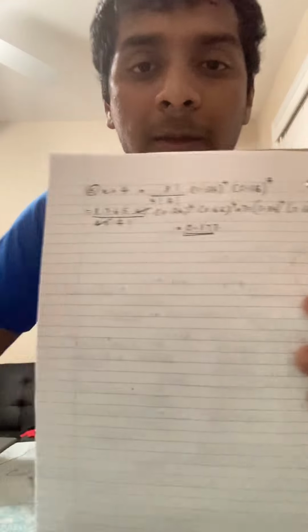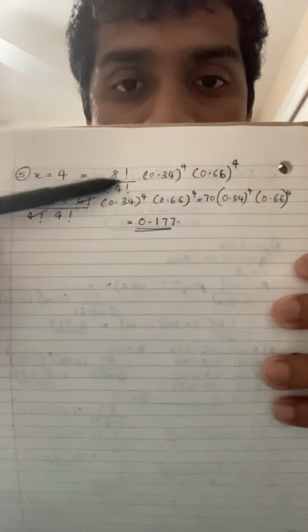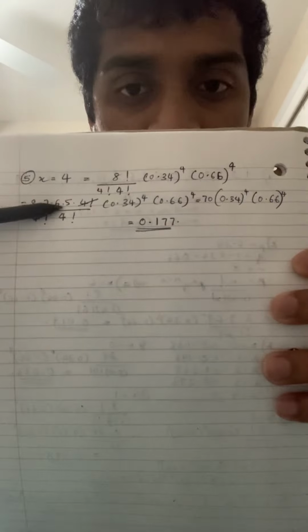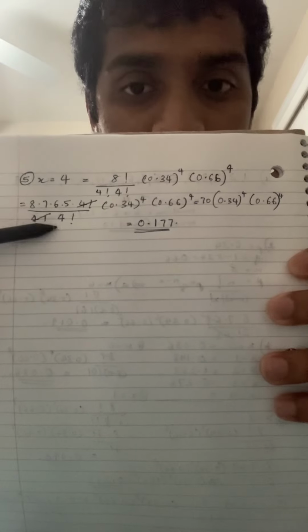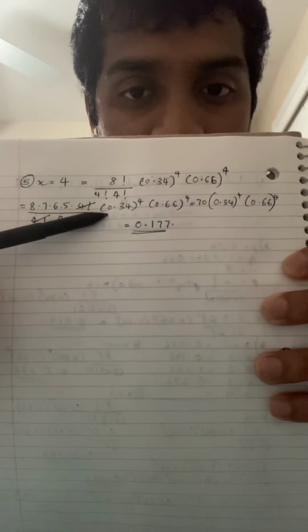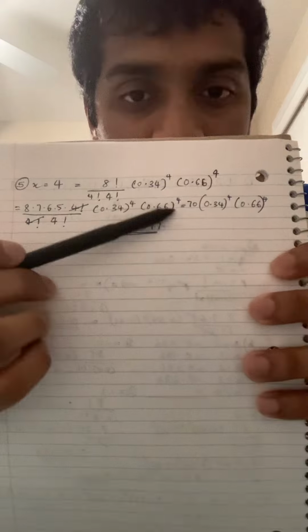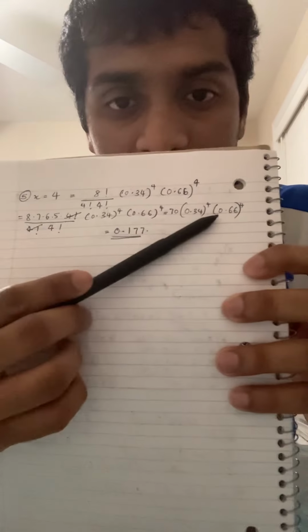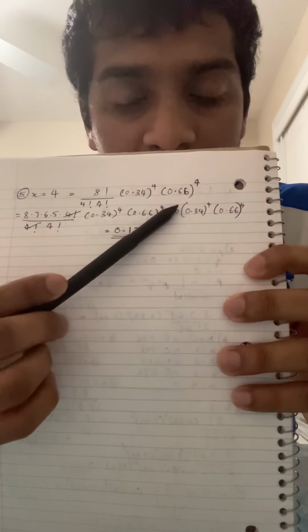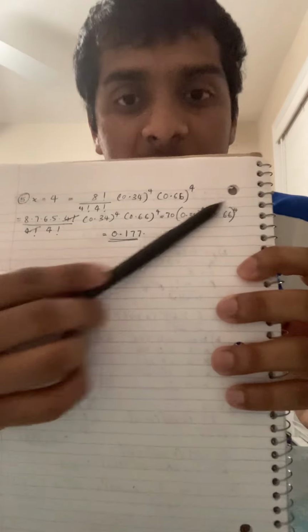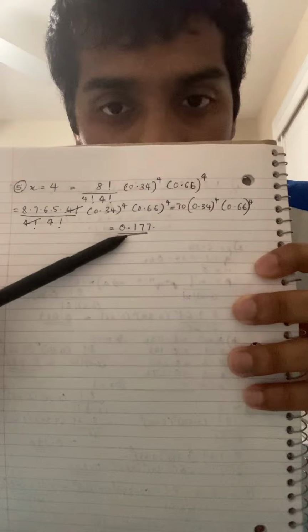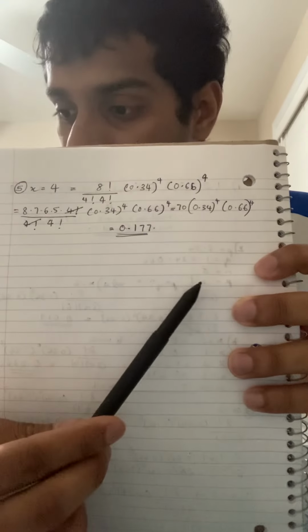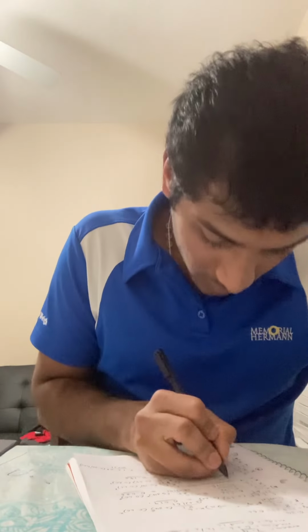So I did that, and then I simplified. So 8 into 7 into 6 into 5, and then cut the 4 factorial and then divide by 4 factorial, and I got 70 from this equation, and then I multiplied with the ones over here, which is 0.34 raised to 4 and 0.66 raised to 4, and then I got 0.177. Yeah. Now I'm going to write down all these into a box.